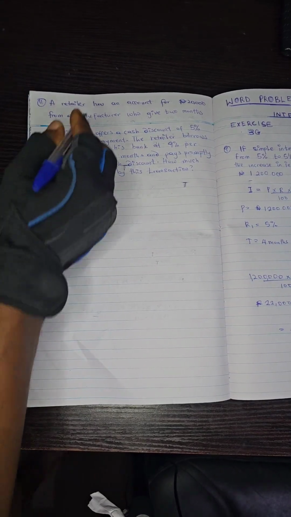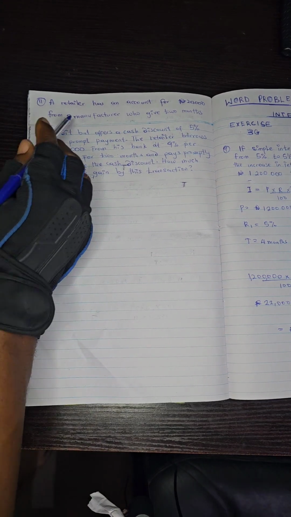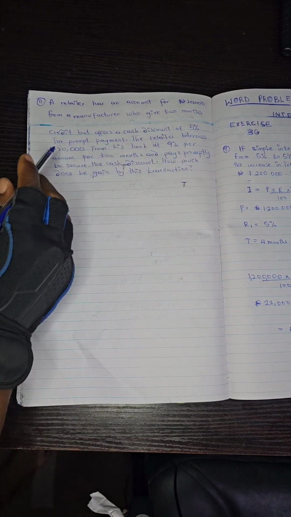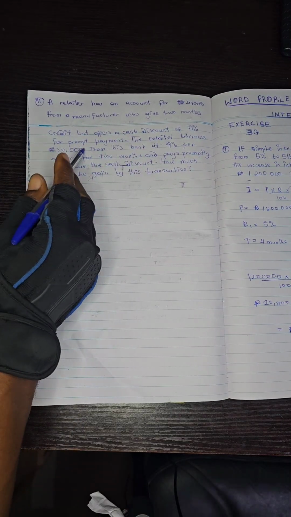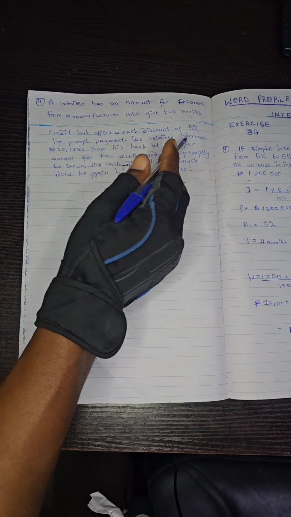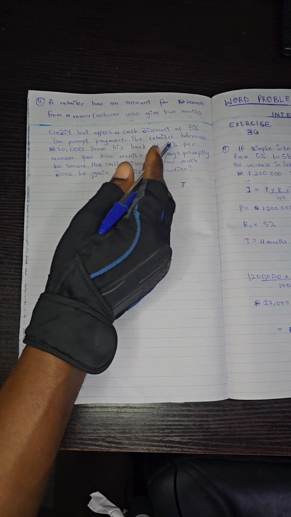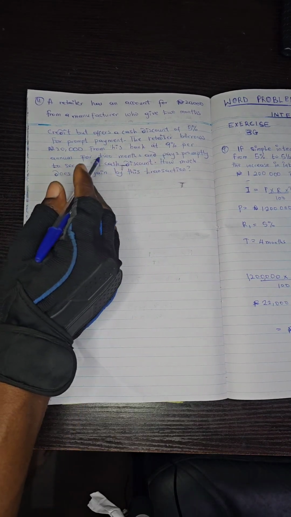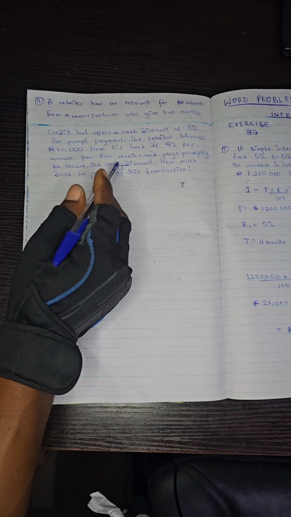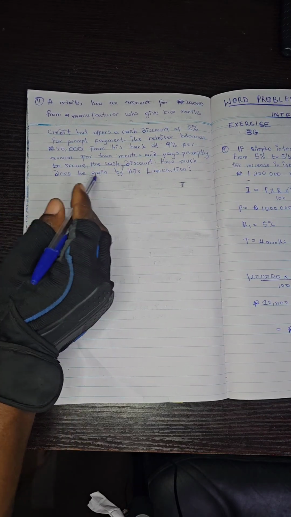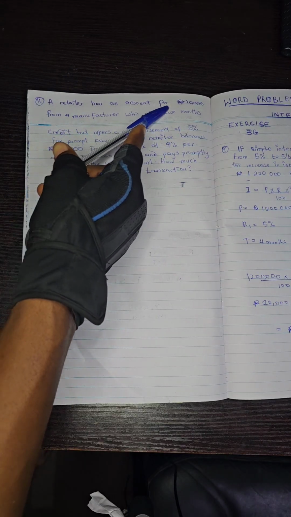This question says, a retailer has an account of 20,000 naira from a manufacturer who gives 2 months credit but offers a cash discount of 5% for prompt payment. The retailer borrows 20,000 naira from his bank at 9% per annum for 2 months and pays promptly to secure the cash discount. How much does he gain by doing this transaction? What will happen is that there's a retailer that has an account of 20,000.